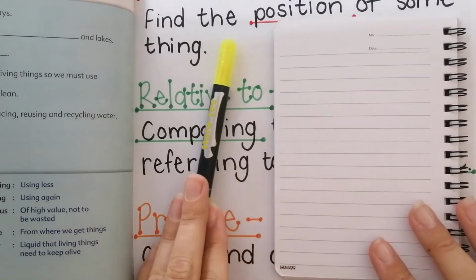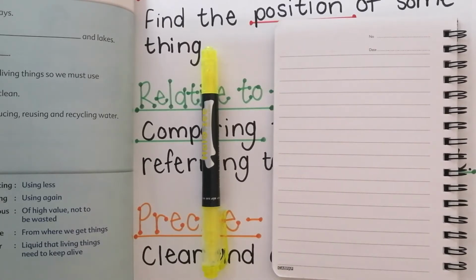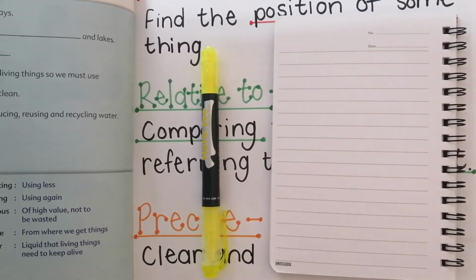For example, here are my two objects. If I want to try and tell you where to find or where to locate my notebook, I would say to you, it is next to the yellow highlighter. Or I could say it is on the right next to the yellow highlighter.